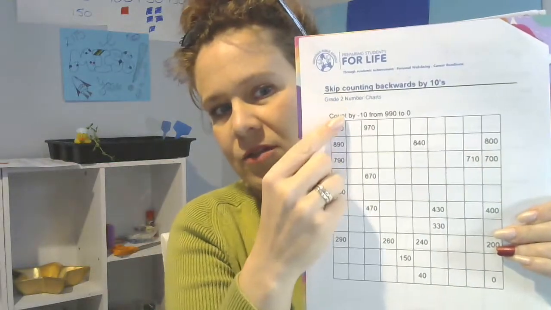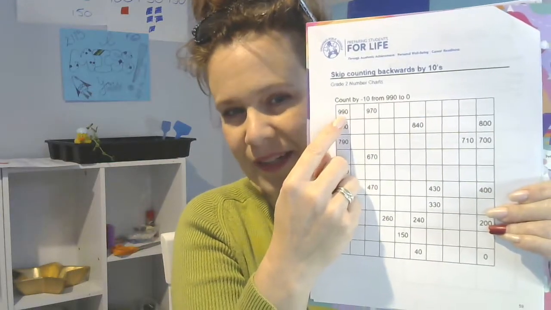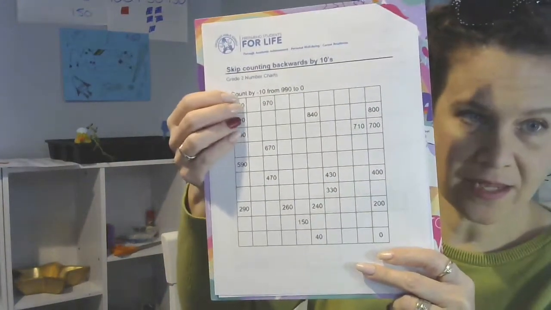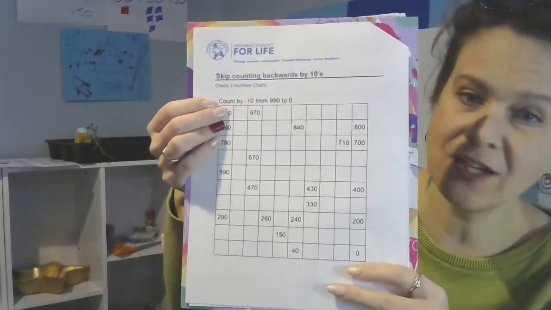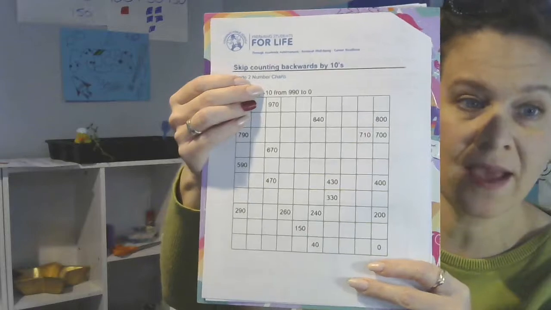Okay, grade 2 number charts. We're going to count by -10 from 990, huge number, all the way down to 0, just taking off 10 every time. So if I'm taking off 10, is anything going to happen to my units place? Nope, I'm not changing that at all. I'm just taking away 10 bars. Now, every time we take away 10 bars, we know we'll have to break down 100 to get a few more 10 bars to take away.